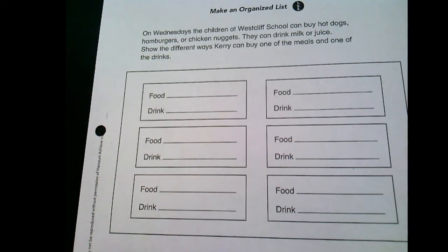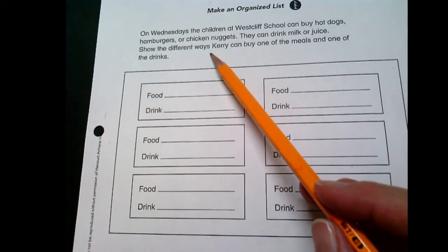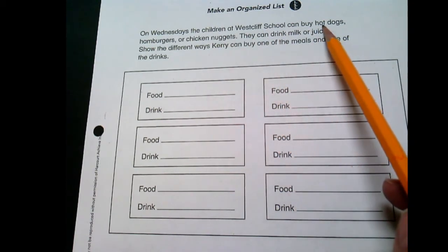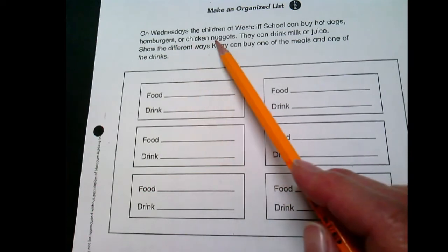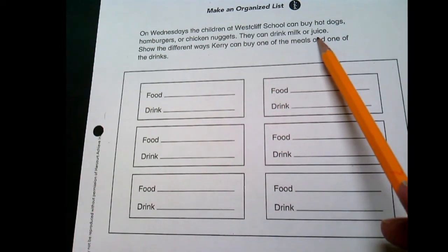So today what we're going to do is we're going to make an organized list to solve a problem here. So first we have to read our problem and see what information we have. On Wednesdays, the children at Westcliff School can buy hot dogs, hamburgers, or chicken nuggets. They can drink milk or juice.